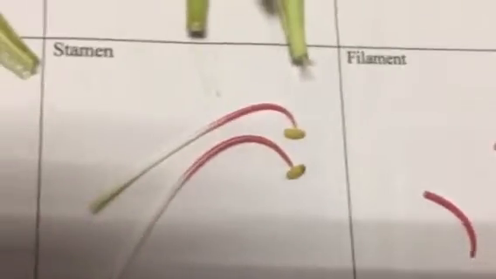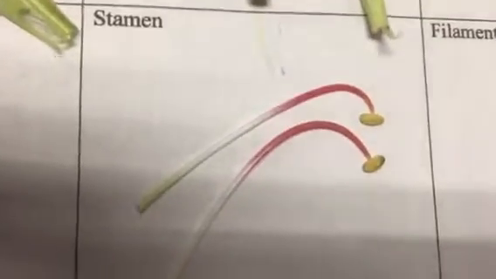Those are the filaments. Those are the stamens. Those are the anthers. Anthers are the male reproductive parts. Those are pollen. The yellow stuff is pollen. Those are called anthers, though.